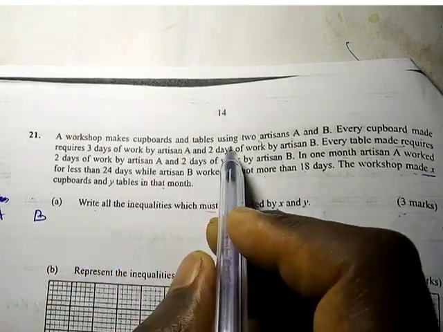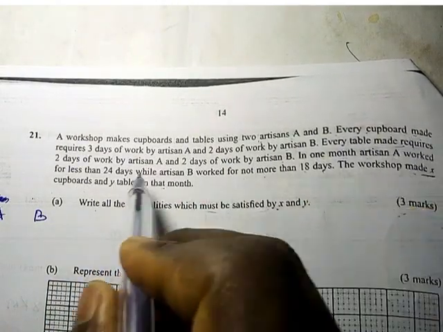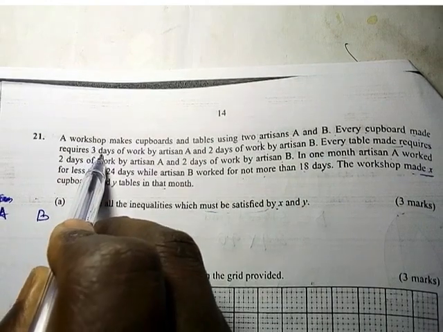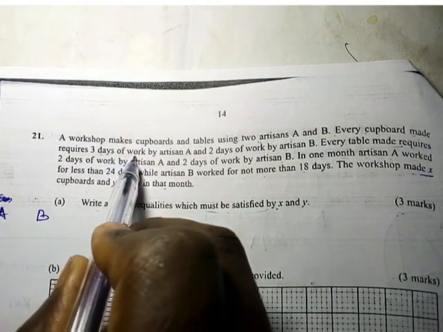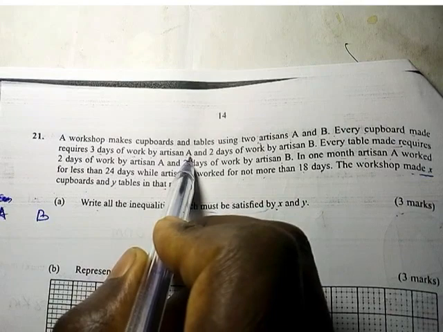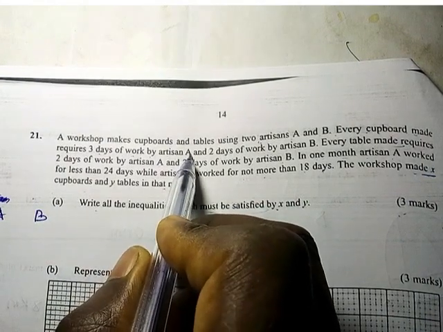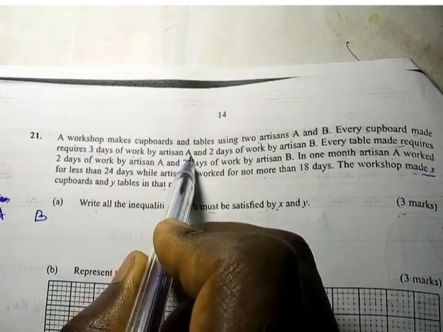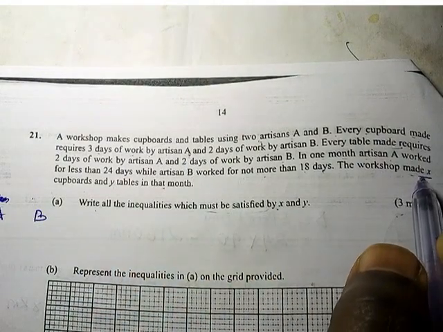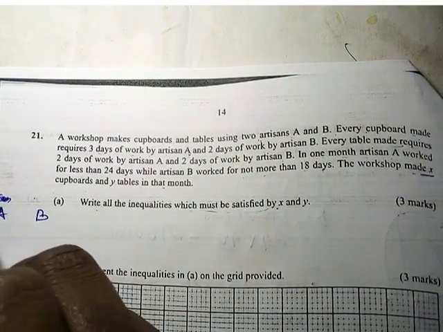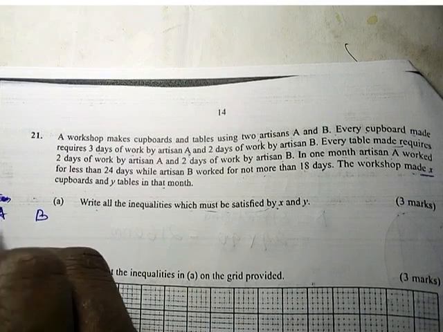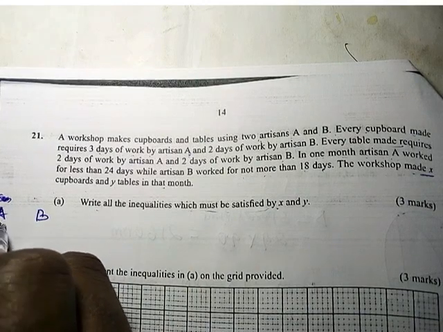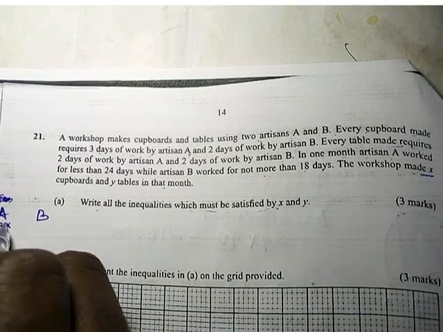So tunarudi hapa tunaangalia, every cupboard made requires 3 days of work by artisan A. So artisan A anachukua 3 days. So 3 ata make X cupboards. So artisan A ata make 3X.